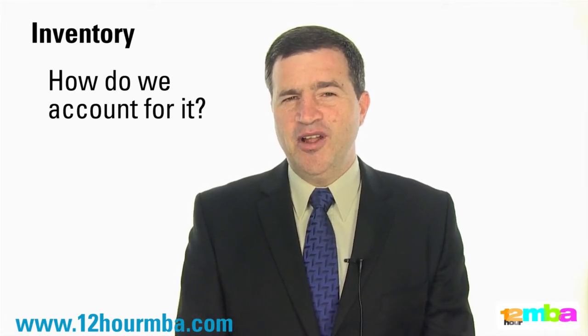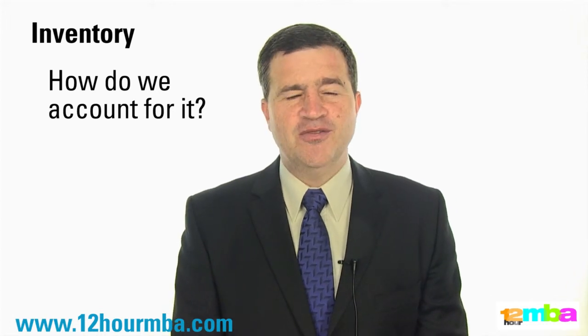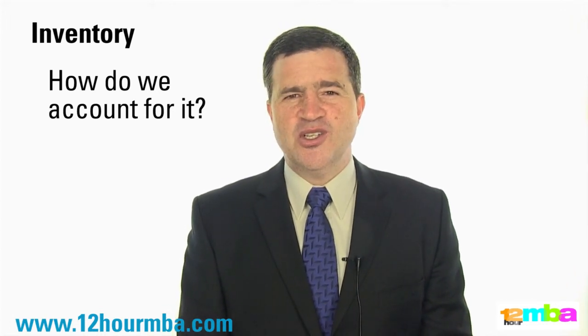And again, a lot of non-accountants can sometimes get confused by thinking that inventory is an expense when you buy it. The first important point to note is inventory is not an expense when you buy it. When you buy inventory, you're actually obtaining an asset. The expense associated with inventory, which is called cost of goods sold, is only recognised when you actually sell the inventory. That's why it's called cost of goods sold, not cost of goods bought.